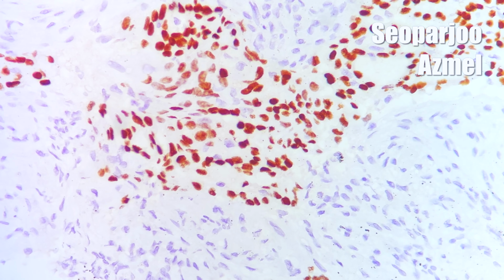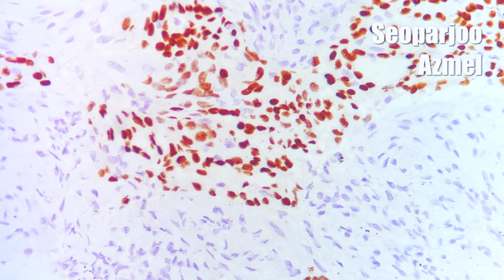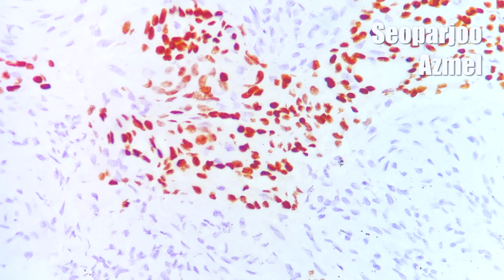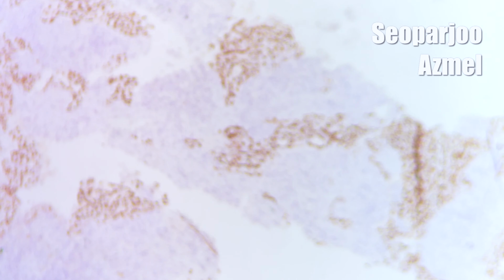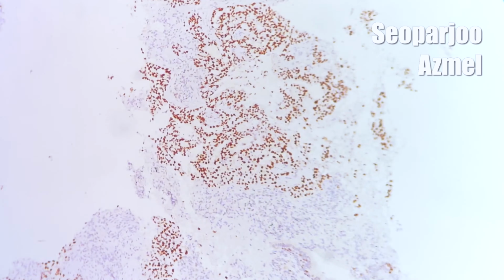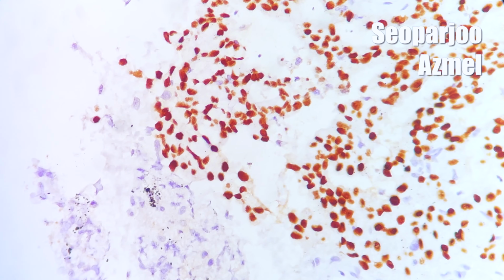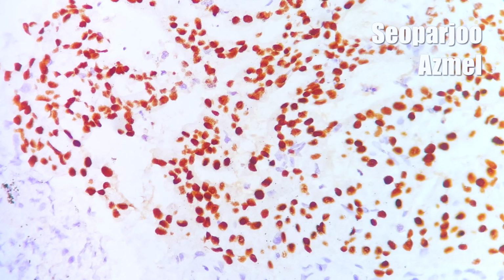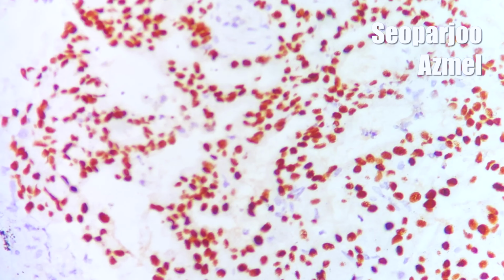You can see this is already 40 times magnification. I don't think we need to go any further, because for any further magnification you need to use oil immersion. Alright, here again is another part of the biopsy. You can see that this tumor also stains positive for TTF1.